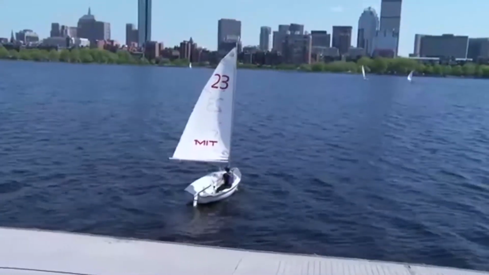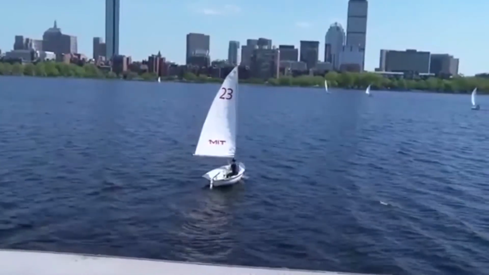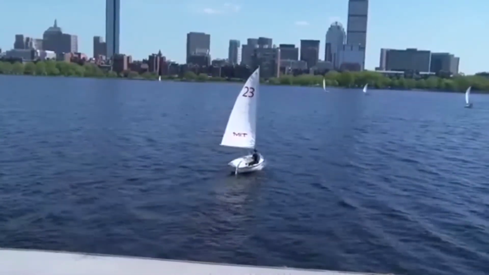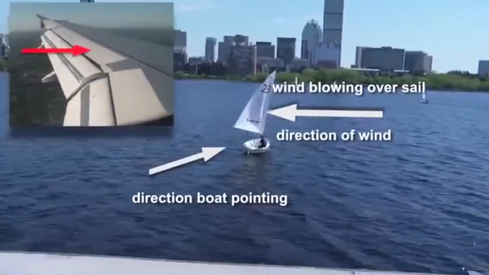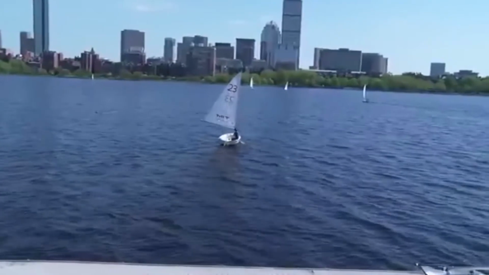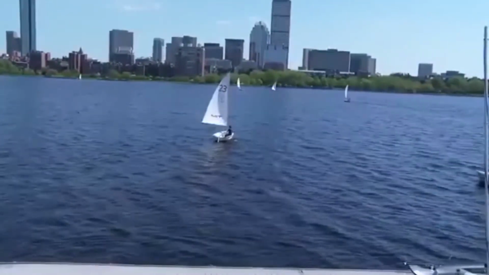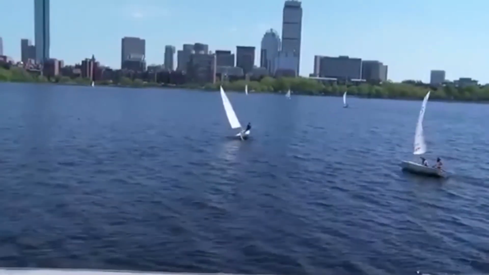First, let's note where the wind is coming from, and then the direction the boat is pointing. Now I'm going to demonstrate some sailing techniques. We can confirm that the wind is indeed blowing over the sail, the same way the air flows over the airplane wing. As you can see, I just had to get enough air flowing over the sail to generate enough lift to move forward. Also notice I had to pull the sail in to get going.